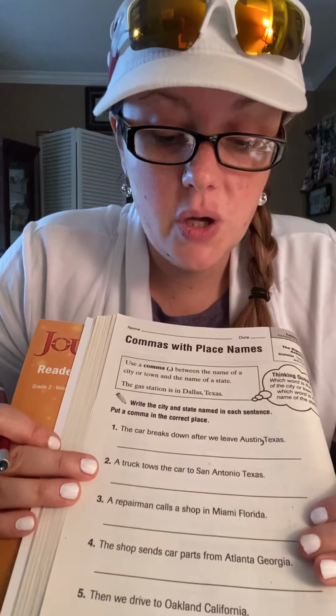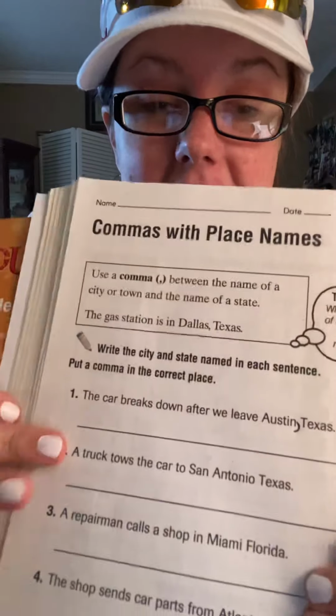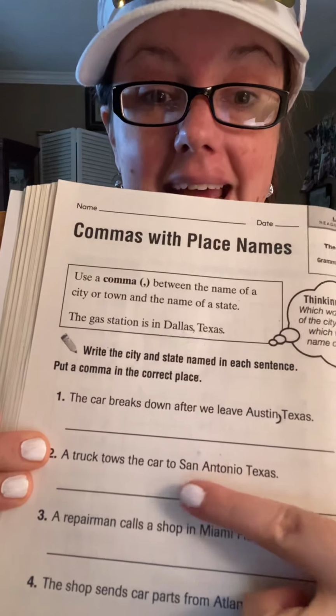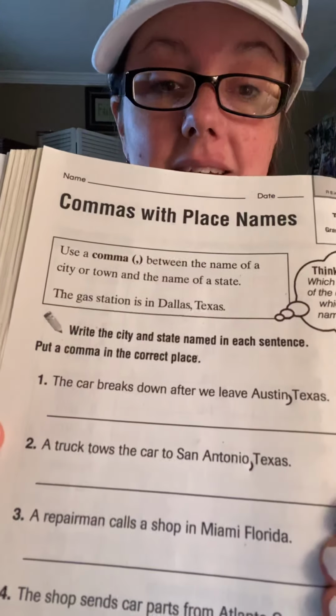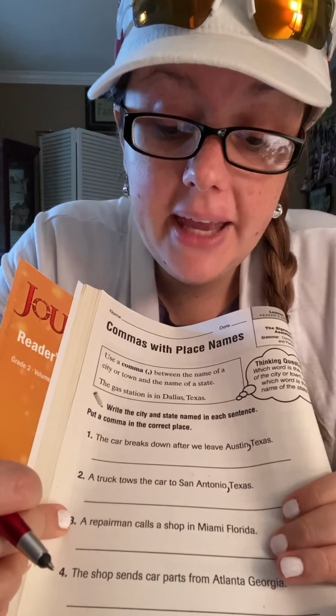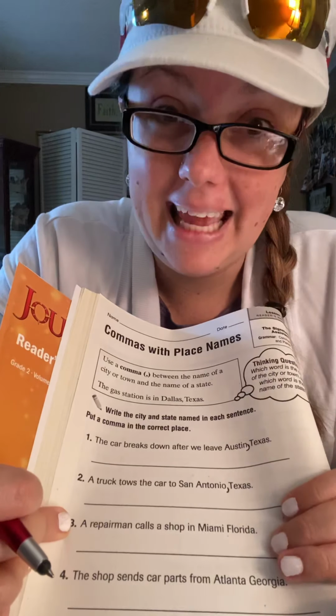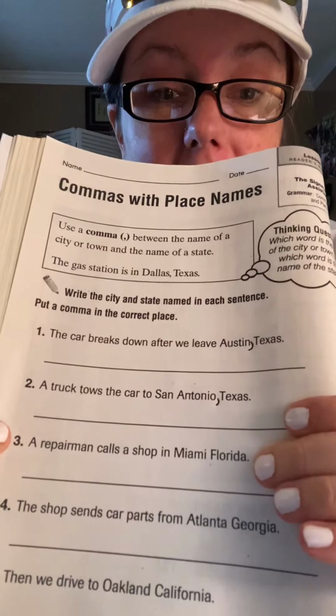A truck tows the car to San Antonio, Texas. Now this one's unique because San Antonio is actually together and Texas is the state. So we're going to put the comma after Antonio because San Antonio goes together. Number 3. A repairman calls a shop in Miami, Florida. Miami needs to be separate from the state, Florida, because that's the city.